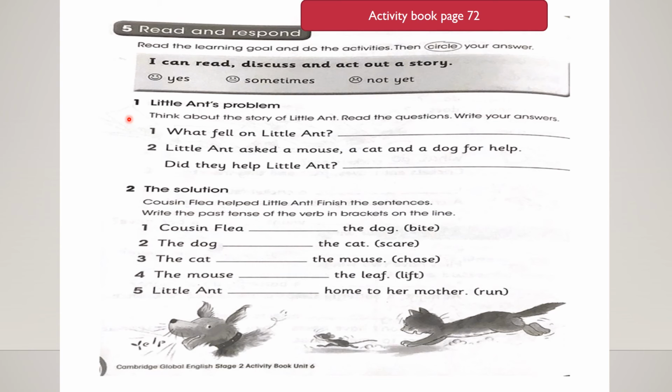The instruction says, think about the story of Little Ant. Read the questions, write your answer. The first question says, what fell on Little Ant? You are expected to write in the space provided here. Question 2 says, Little Ant asked a mouse, a cat, and a dog for help. Did they help Little Ant? You are going to write your answer in the space provided.